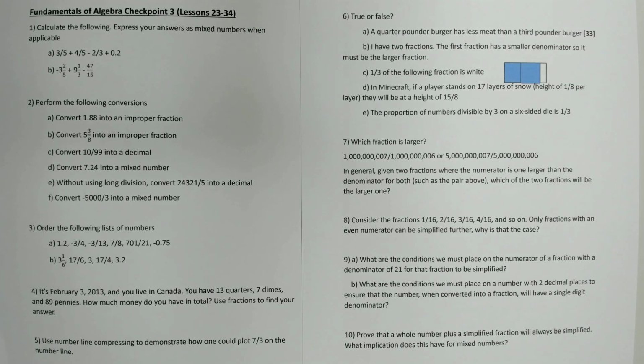In either case, we are doing a checkpoint today where we are going to be covering everything from lessons 23 to 34. So that's all the fraction stuff we've done so far. And we've covered a good range of stuff, and I figured today's an appropriate time to do a checkpoint.